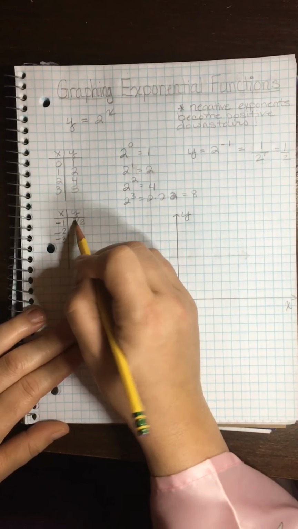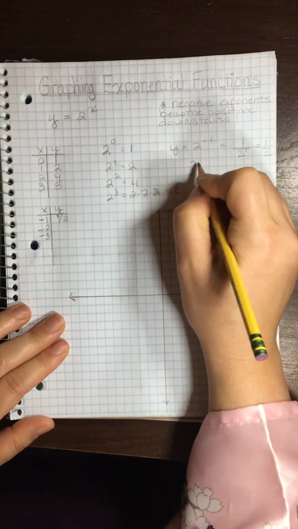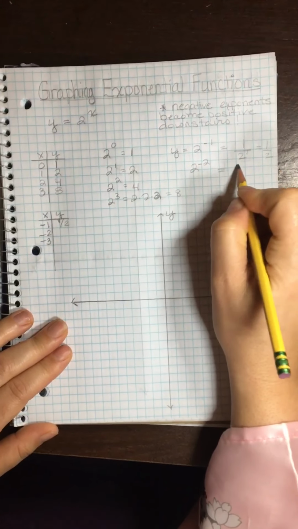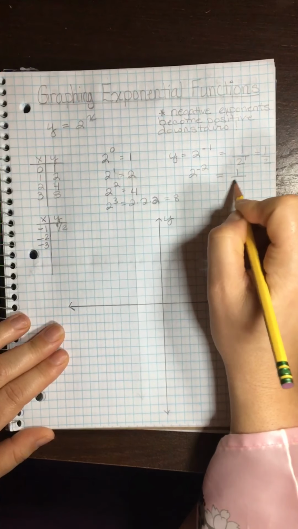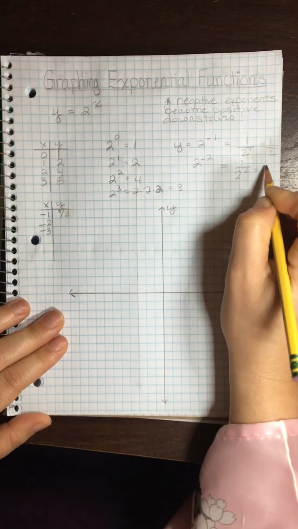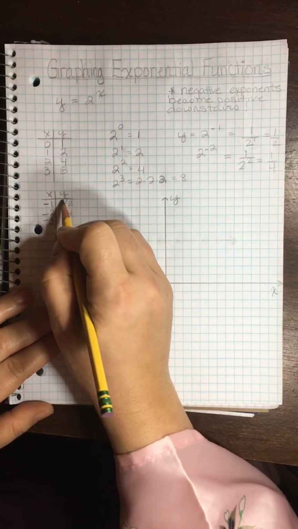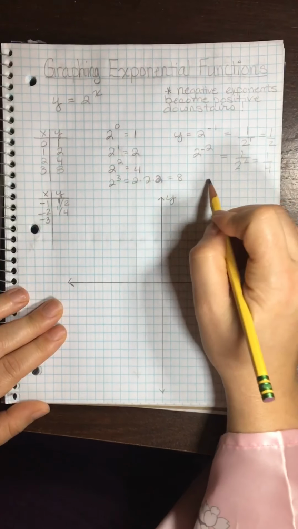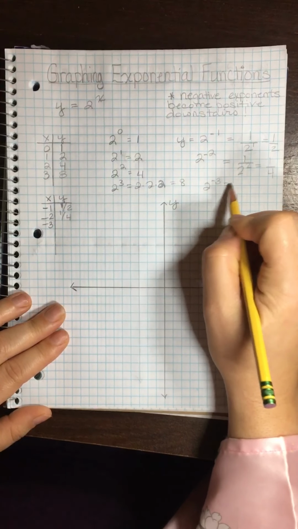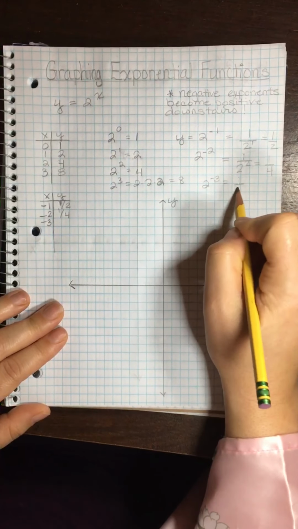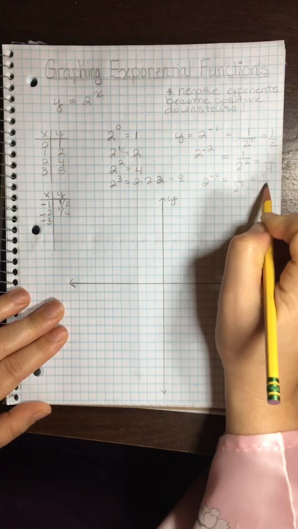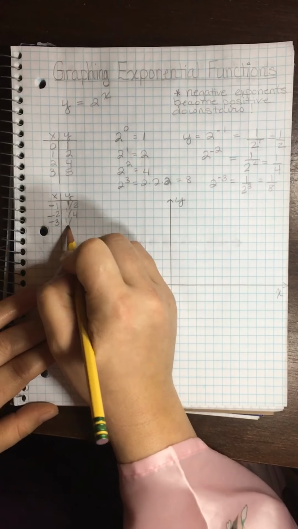Now if we have 2 to the -2, all you're going to do is flip it, put a 1 over it, so that's going to be 1 over 4, a fraction, 1/4. And then we have 2 to the -3. Flip it, 1 over 2 to the third, and so that's going to be 1 over 8. So we have fractions here.